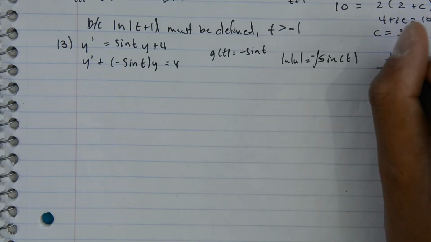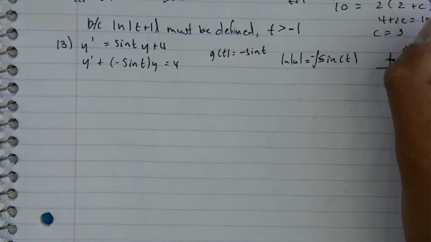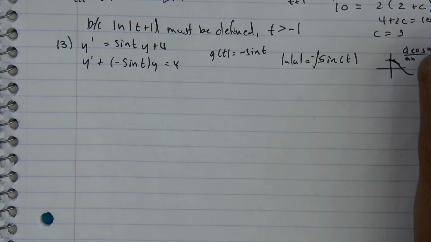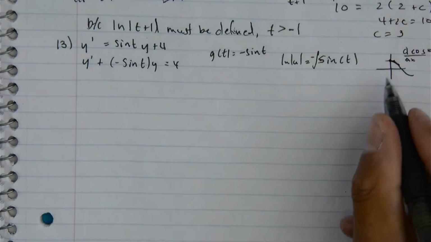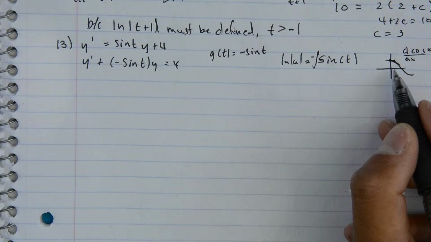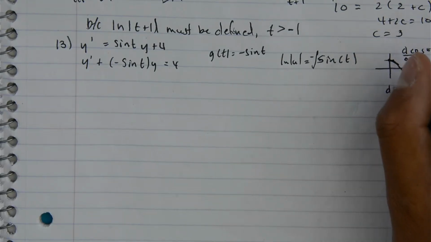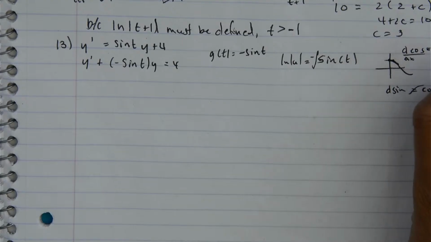But then the slope goes down. So that means that d cos dx is equal to minus sine, because it starts at 0, but then it slopes down. But sine goes up. So that means that d sine is equal to cos.